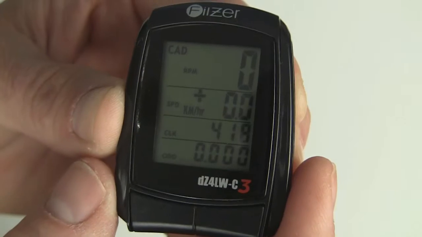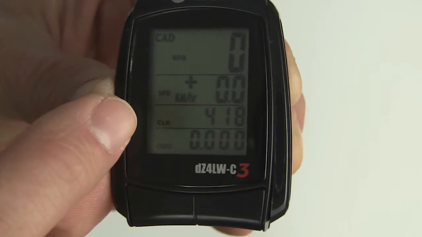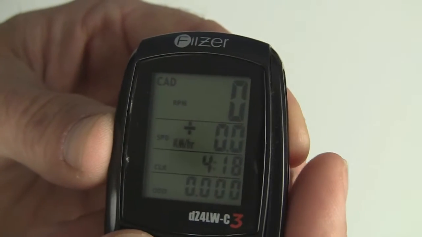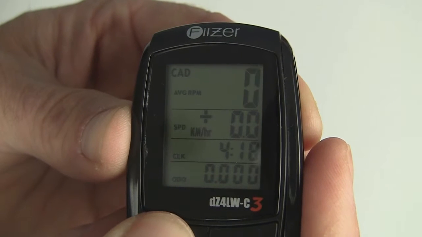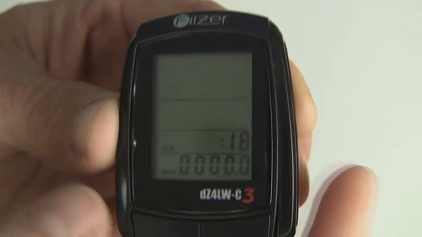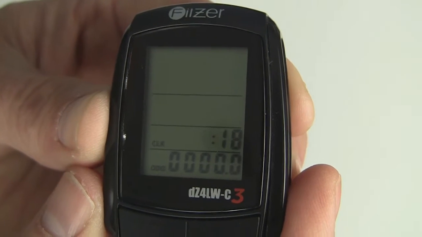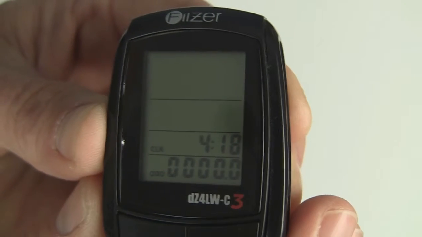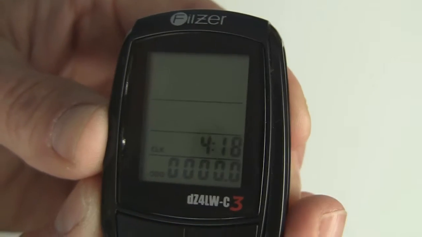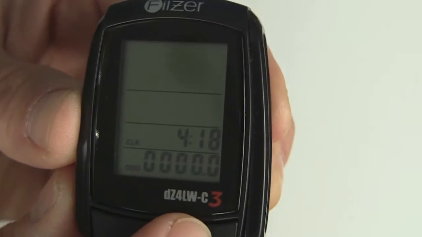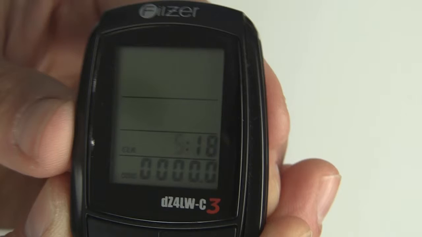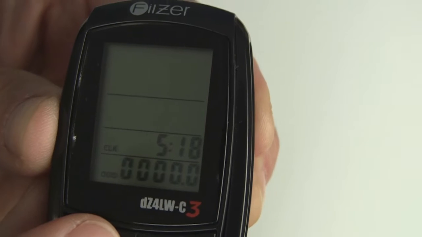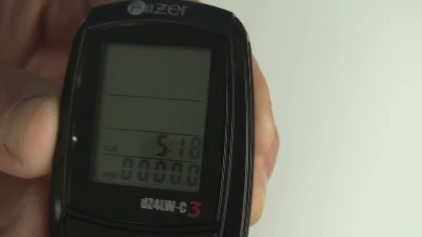So I have to press it twice now, and as you see on the third line it says CLK, which is clock. And in this screen you can press and hold the left button for about 5 seconds, and then as you see the clock will be flashing, and you could go ahead and program this. Say it's 5:18 because of daylight savings time. We're going to press the right button and toggle it to 5:18. Press the left button and that'll go to the minutes. If we want to change that, we can do that by pressing the right key, but we're happy with that.